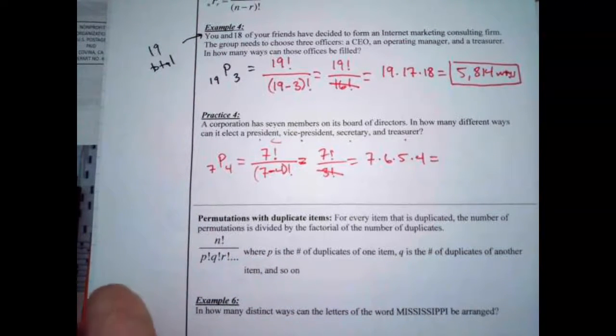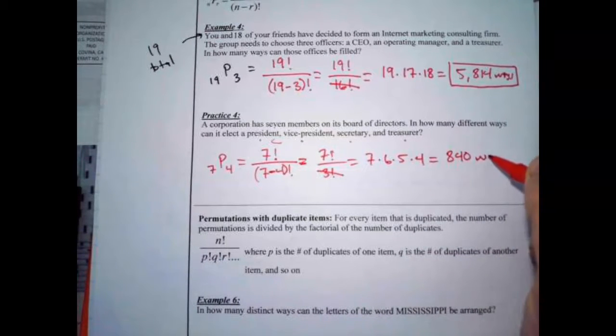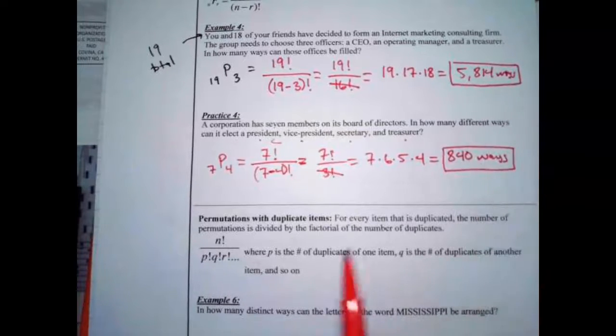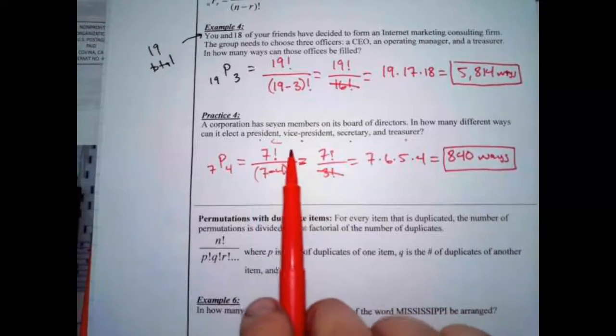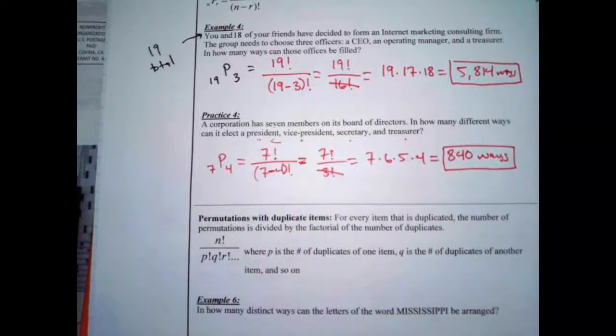Let's see what that is. 840. So from the 7 people, there's 840 different ways they can pick these 4 officers. I'm going to keep going here.